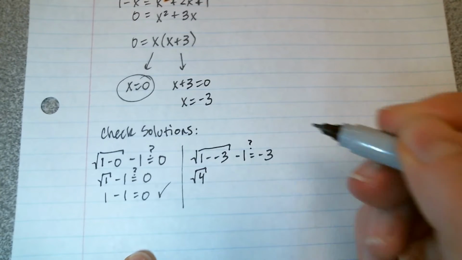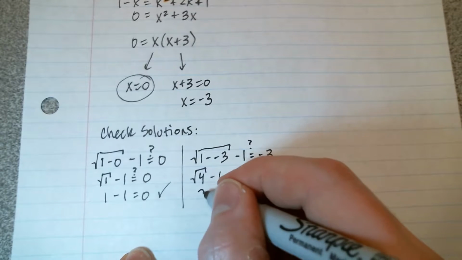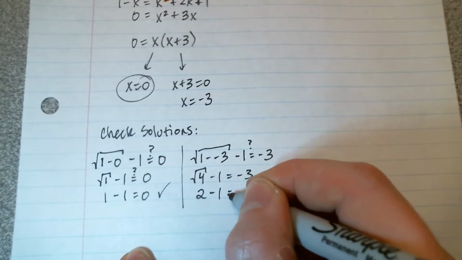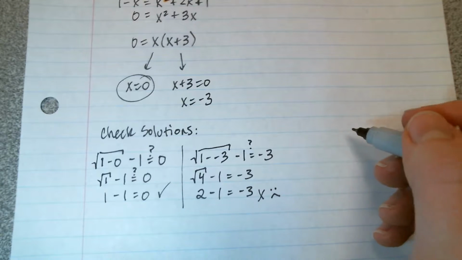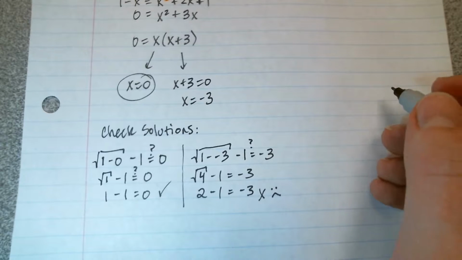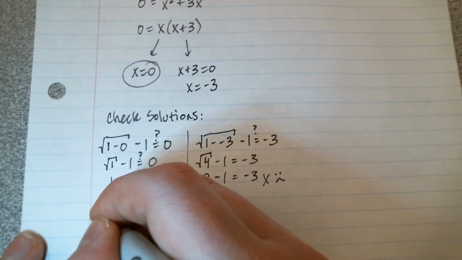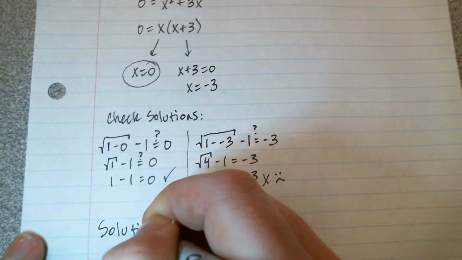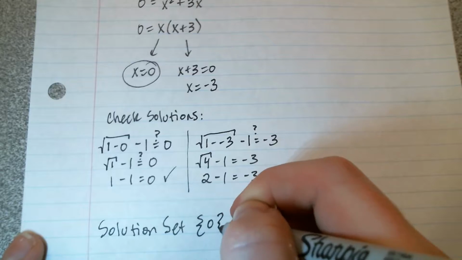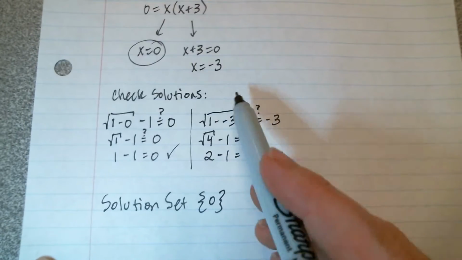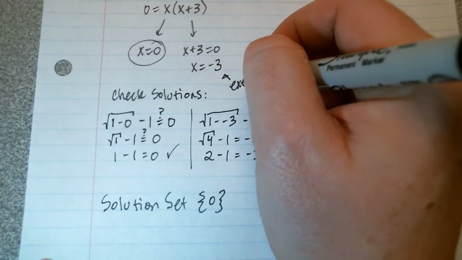And I'm wondering, does this work out? Nope. 2 minus 1 is positive 1, which is not the same as negative 3, which means the solution set for this equation is just 0, while negative 3 is considered an extraneous solution.